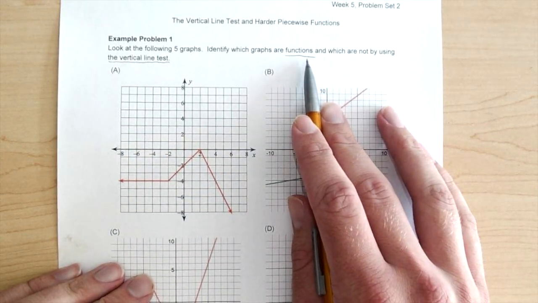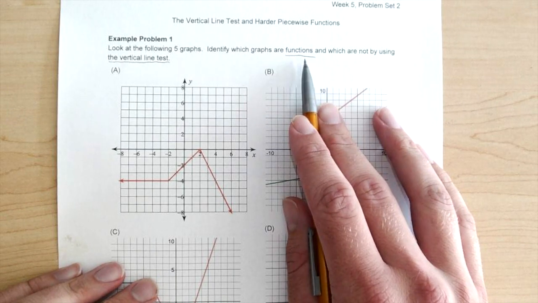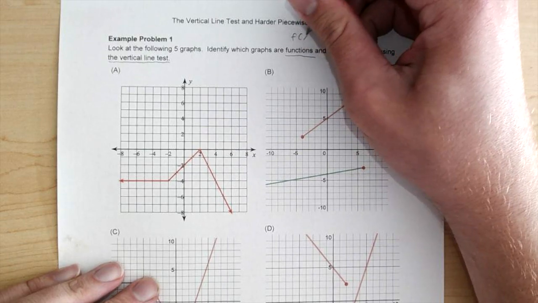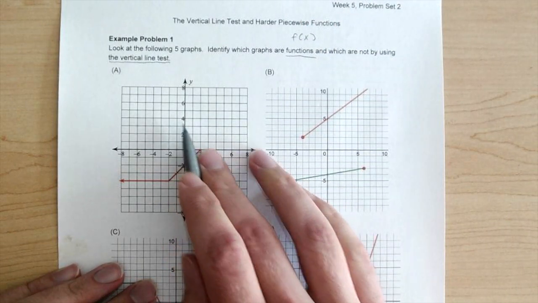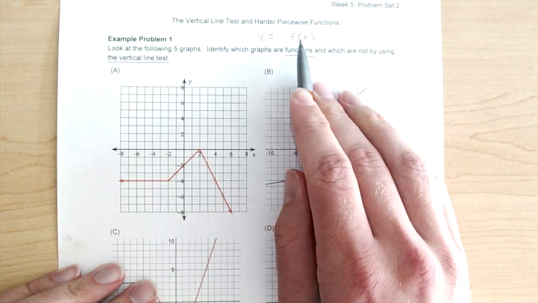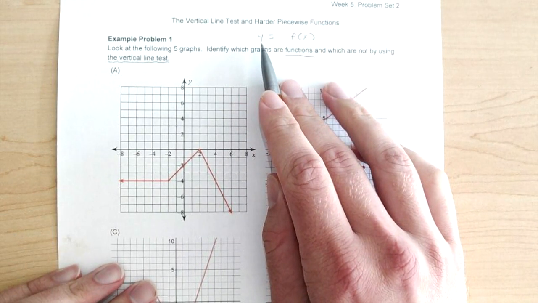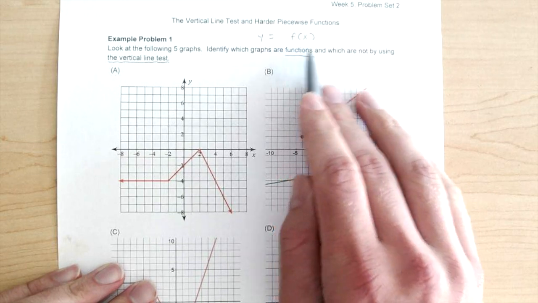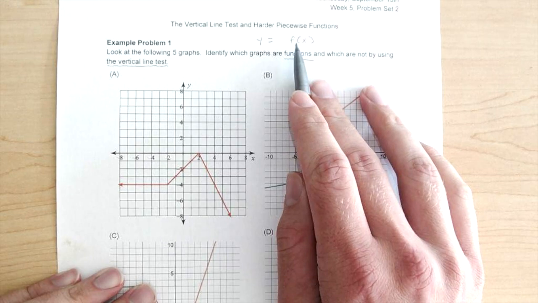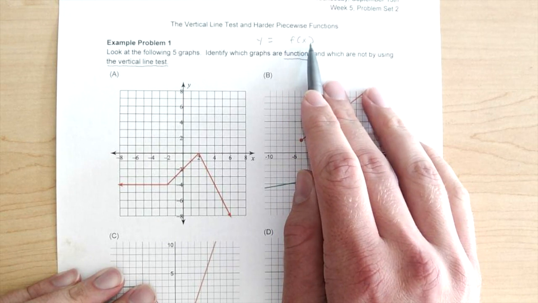We hear the word function all of the time, but I also want you to think that if a graph is a function, we can use f of x instead of y. What f of x really stands for, which has been confusing so far, is a function of x.